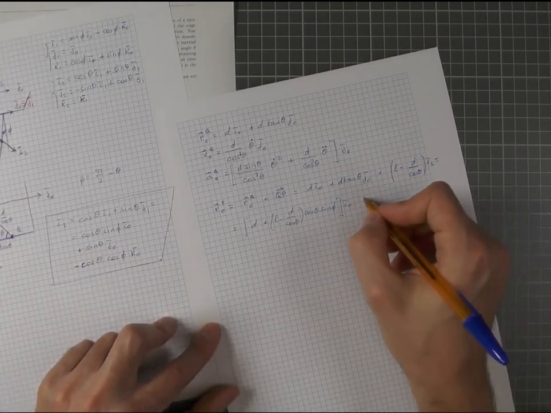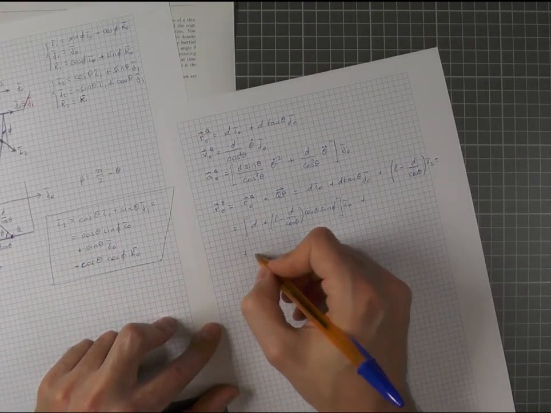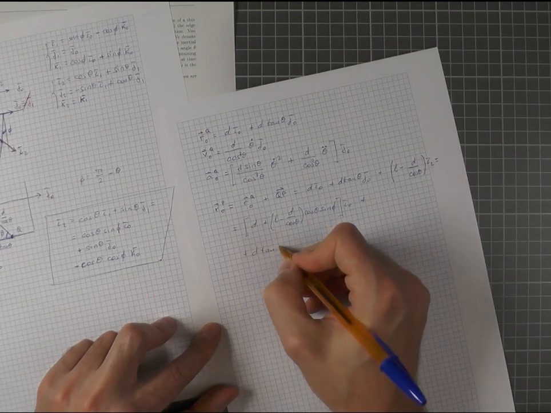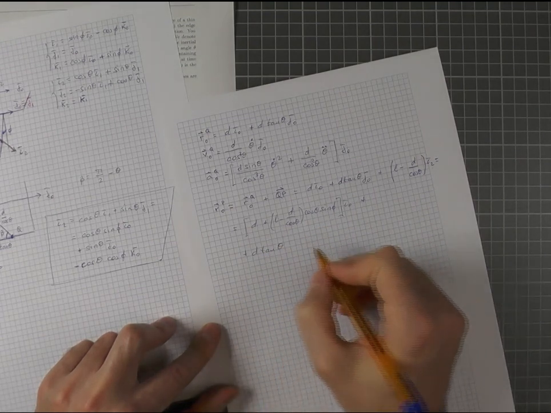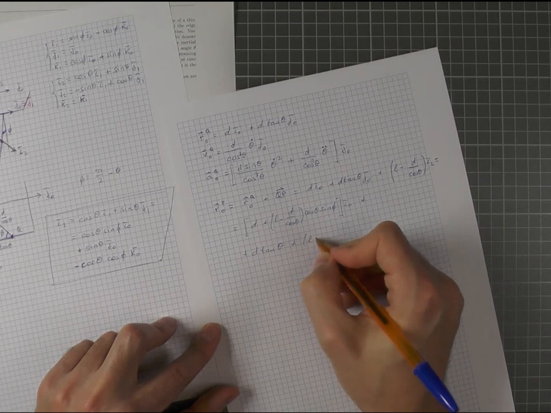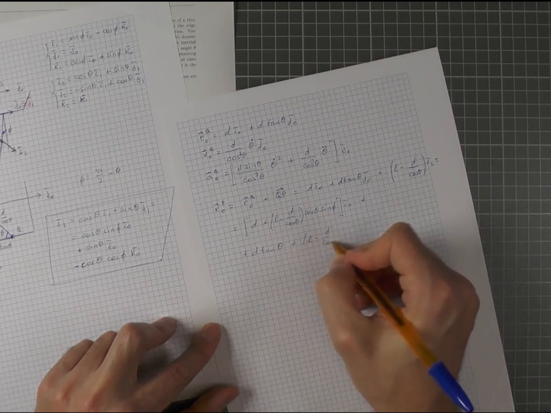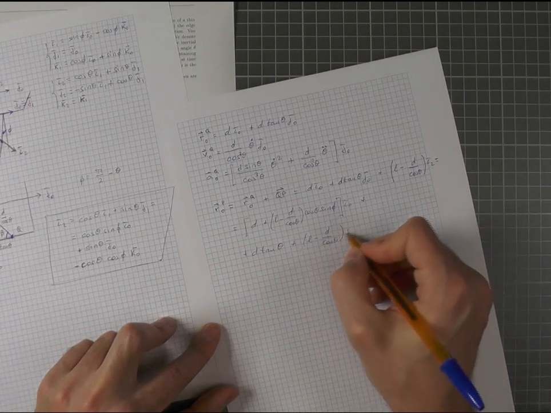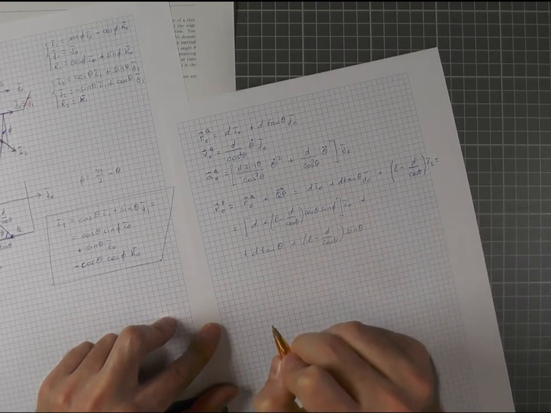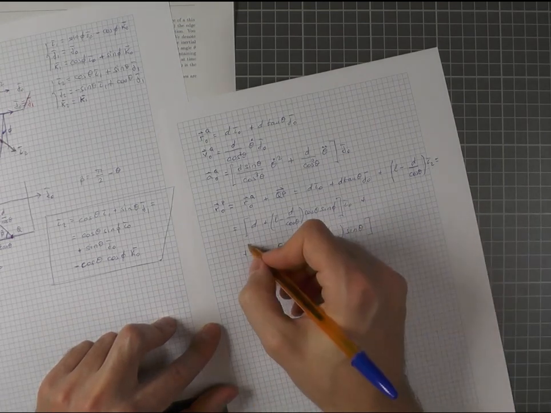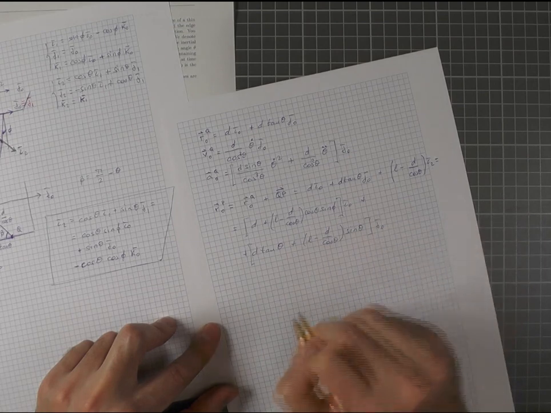So that gives me plus d tangent of theta plus L minus d over cosine theta, sine theta. All this goes in the direction of k0.